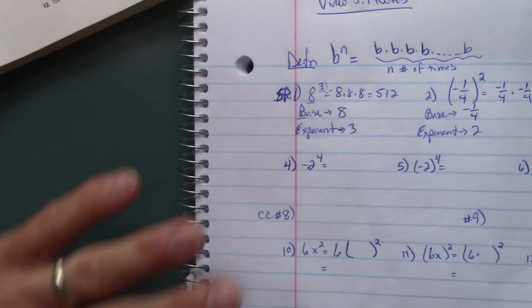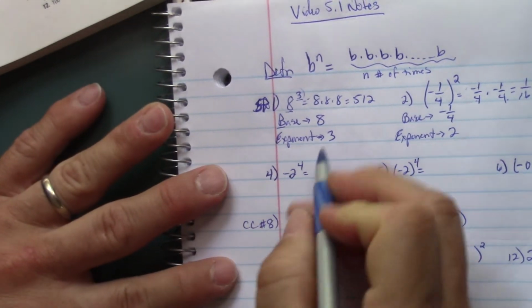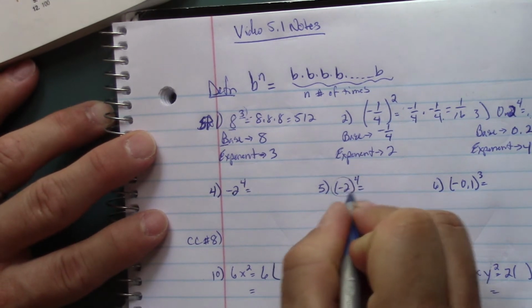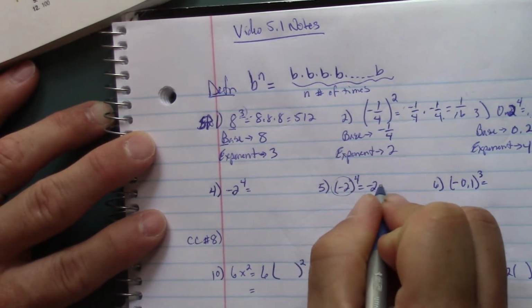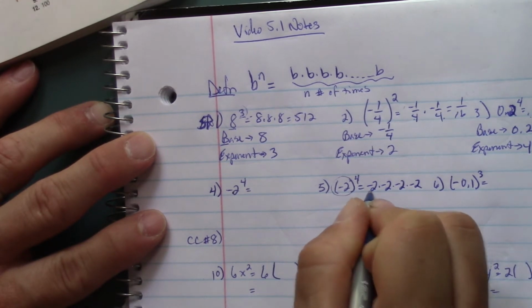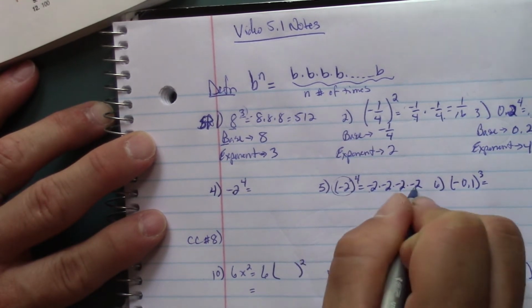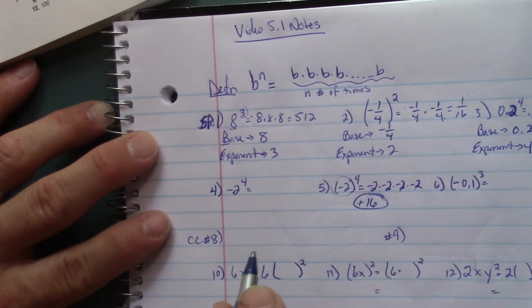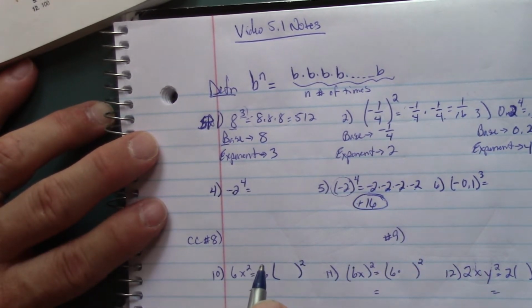Alright, so negative 2 to the fourth power, again, means, well, let me go back to this one. When it's in parentheses, it means all of it that many times. So negative 2 times negative 2 times negative 2 times negative 2, which is negative times a negative is positive, times a negative is negative, times a negative is positive, 16. That's the answer for that one. Okay, I don't need you to put the plus sign there, of course, but that's what that means.